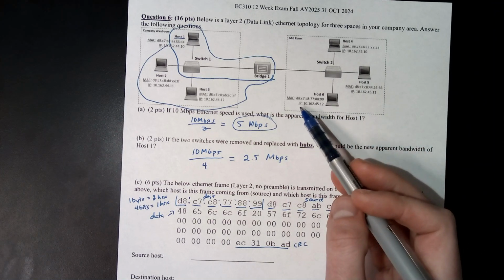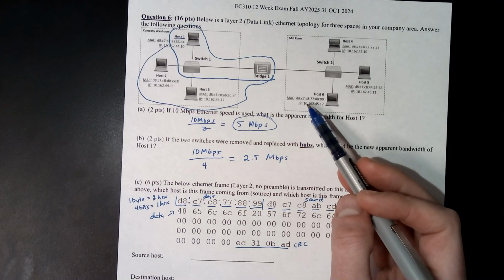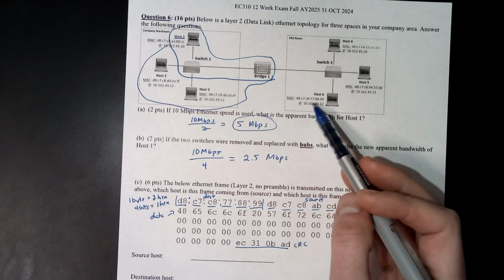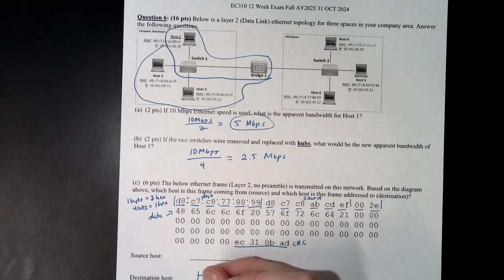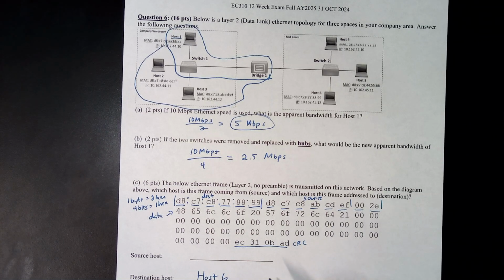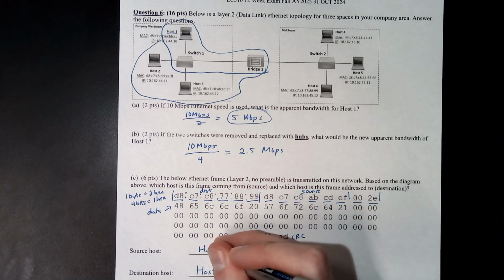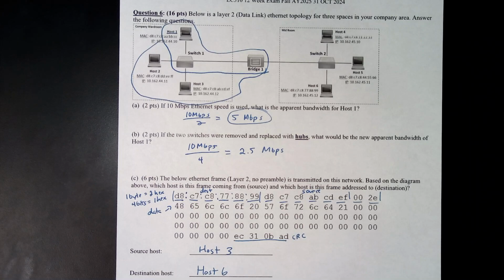So host 6 is D8, C7, C8, 77, 88, 99. So our destination host is host 6. For the key, this should be flipped from what it is. And then the source is D8, C7, C8, A, B, C, D, E, F. That's host 3, our source host.